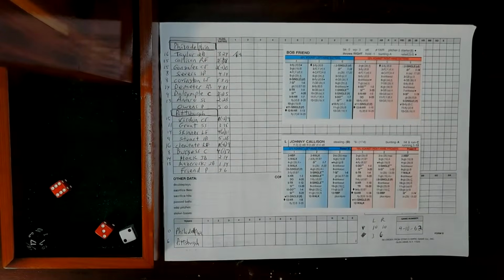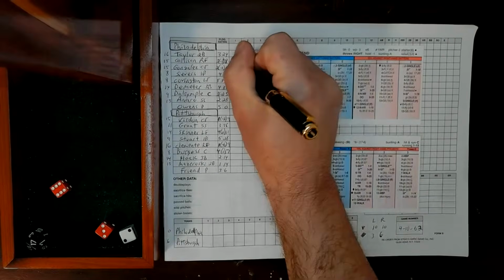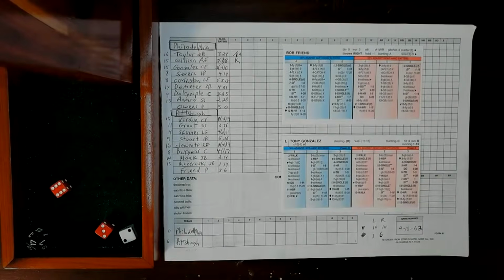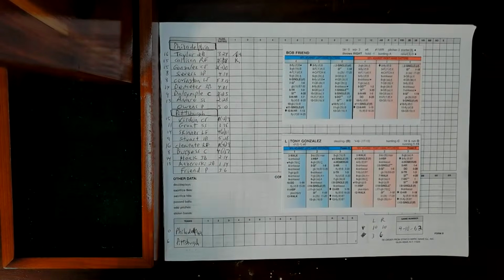We get a 2-9 for Callison, and that is a strikeout. I forgot to roll the havoc roll, so no problem. It didn't matter then. If that had come up a 1 or a 2, I would have treated it as a havoc roll and re-rolled the whole thing. But normally I do it separately.